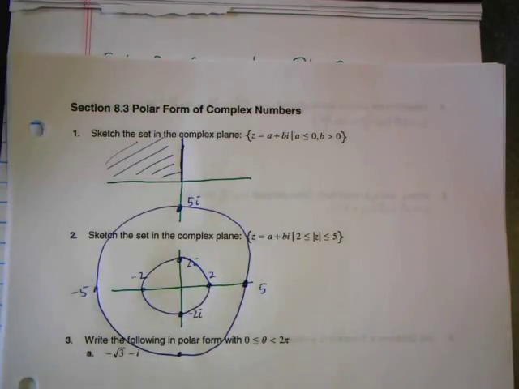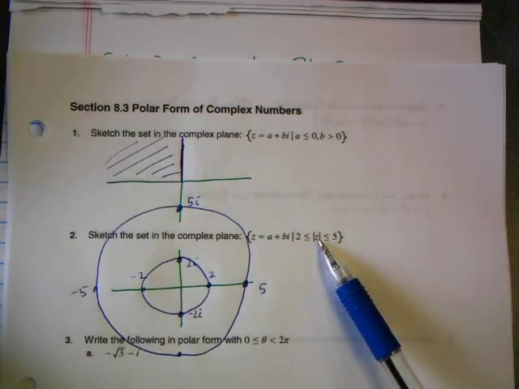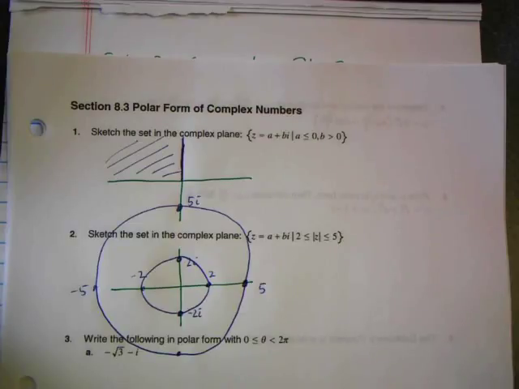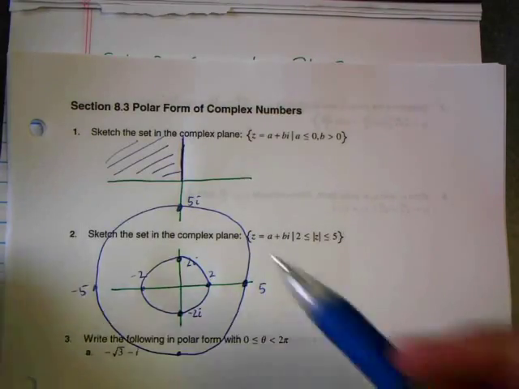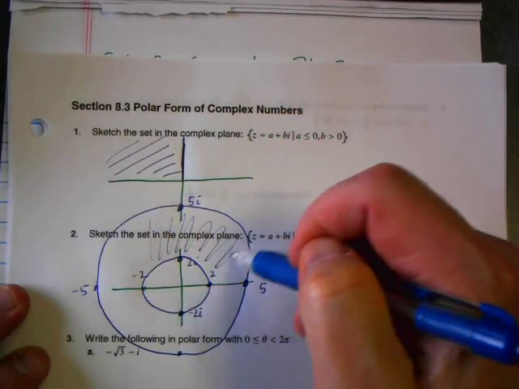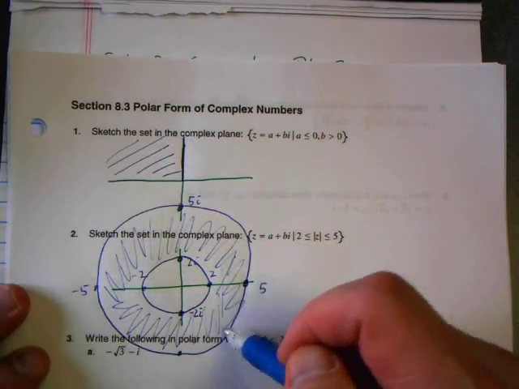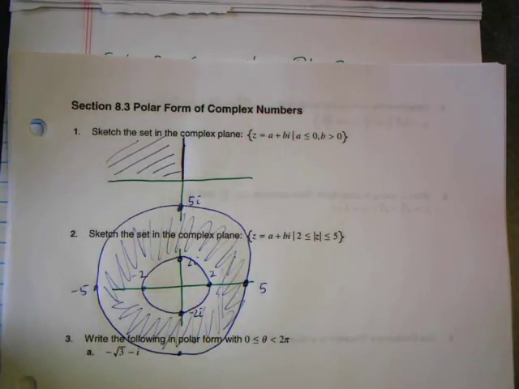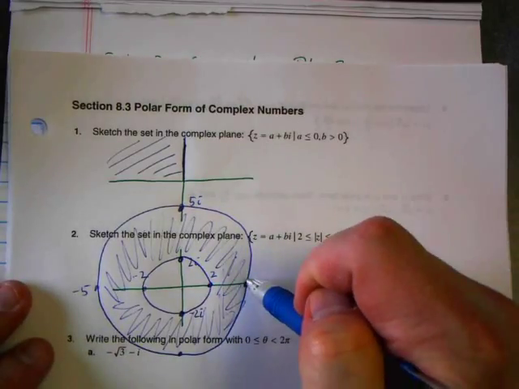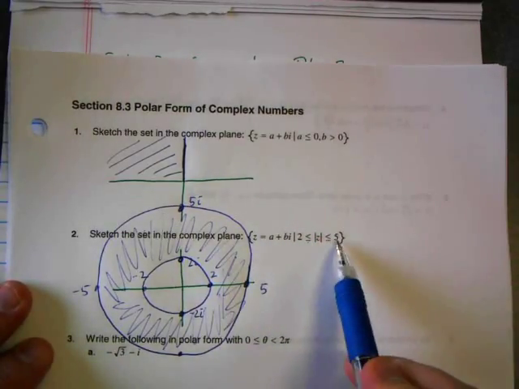So, what are all the complex numbers whose length is in between 2 and 5? Like ones that have length 3 and 4, and ones that have length 2.5, and ones that have length pi. So how do I show that on my graph? I shade in the ring. So all the complex numbers who have length between 2 and 5. Yes, and I should shade the rings because we do have the equal to's.